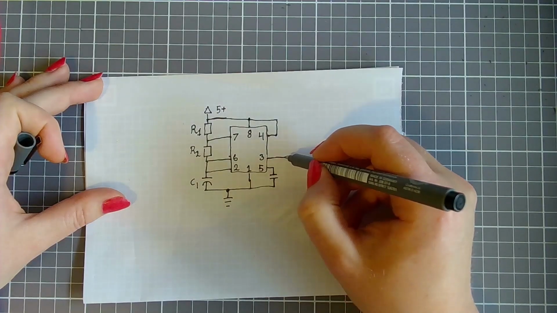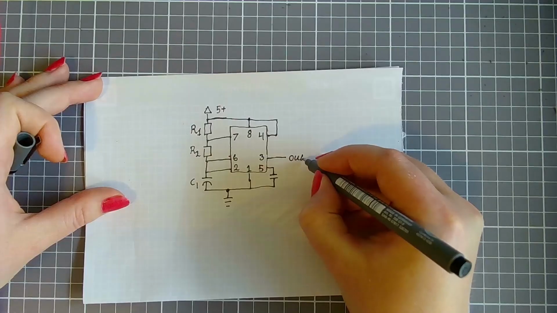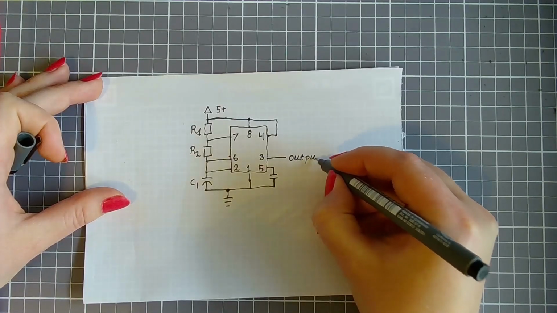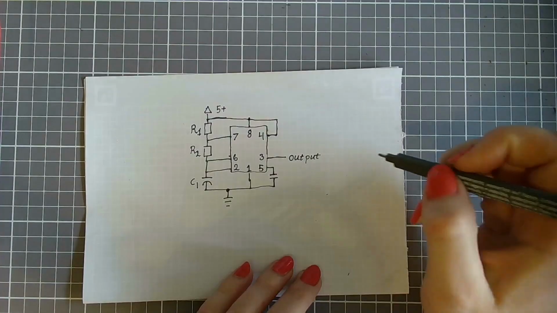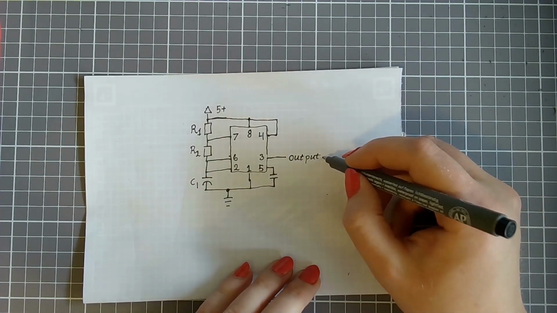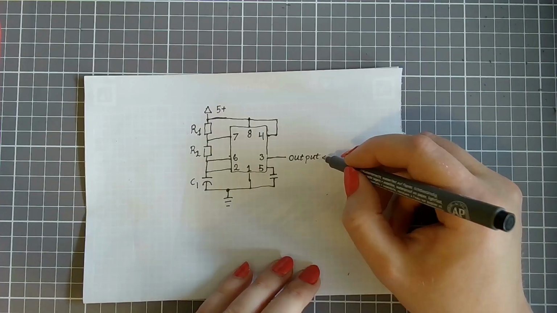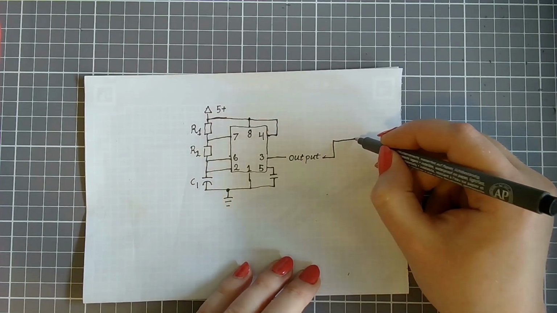Now that we have the schematic, let's think about the function that this circuit will have. Since it's a 555 timer in astable mode, it will generate a square wave.